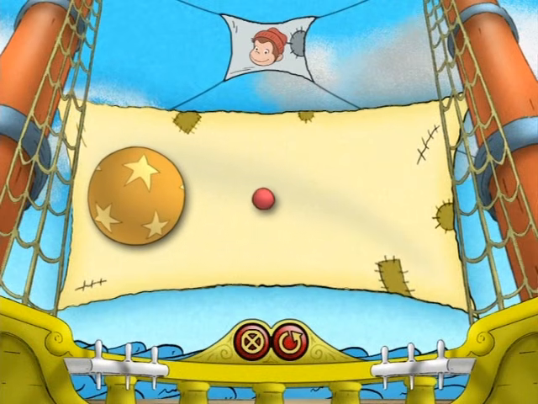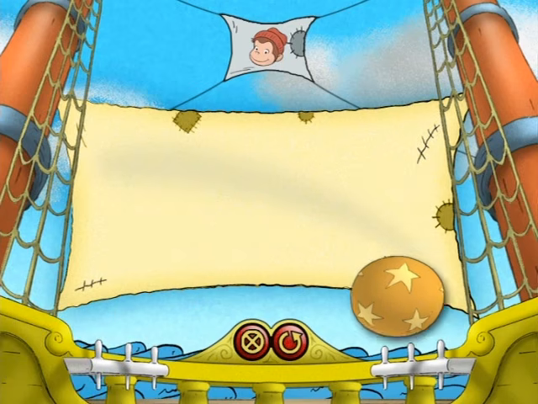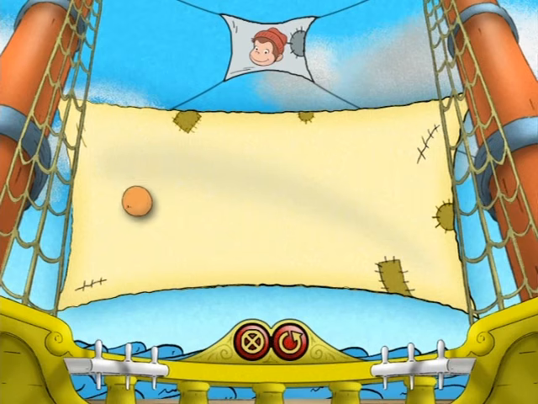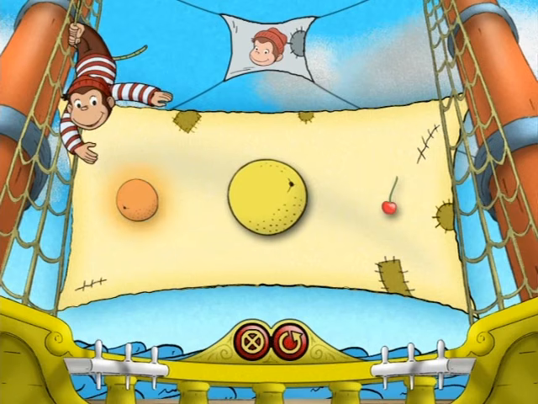Let's take a look at these three balls, shall we? Which ball is the biggest? Oops, that's not the biggest. Please try again. Correct. You chose the biggest ball. Well done. Now let's look at some fruit. Which piece of fruit is the smallest? Is it the orange, the grapefruit, or the cherry?